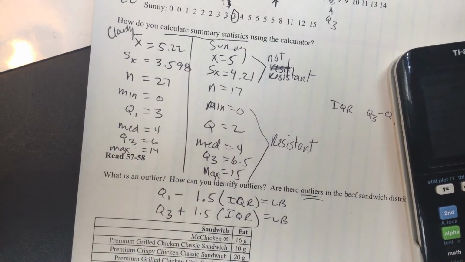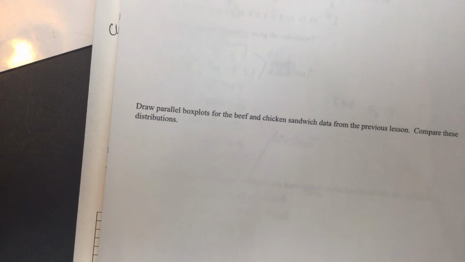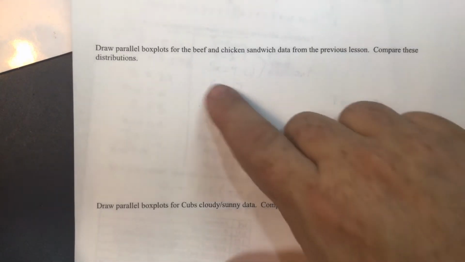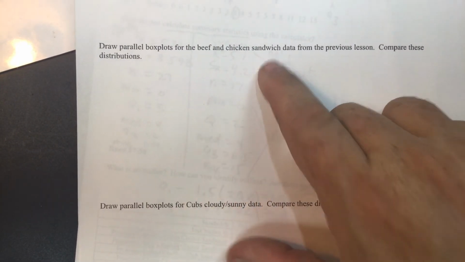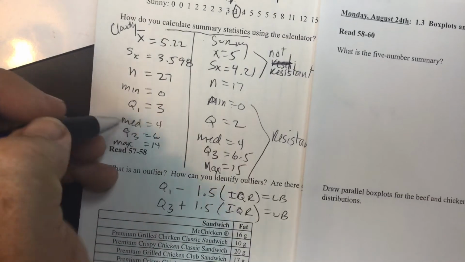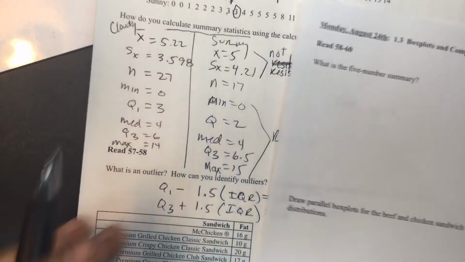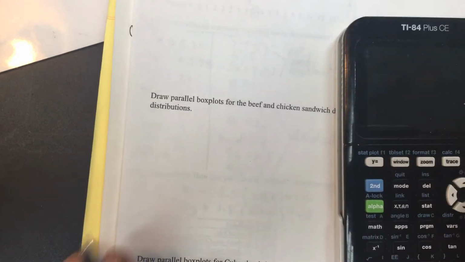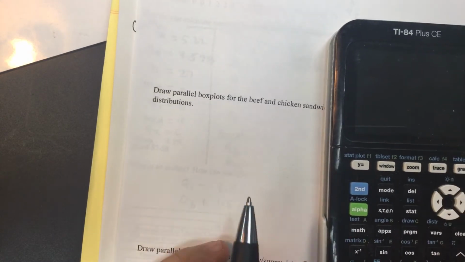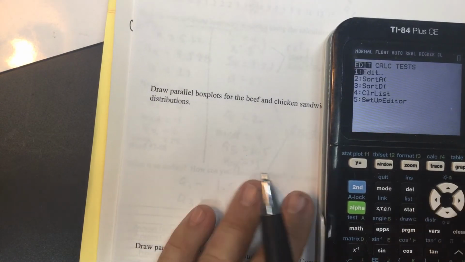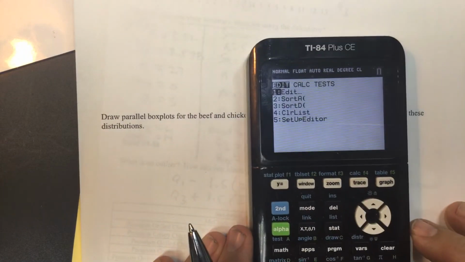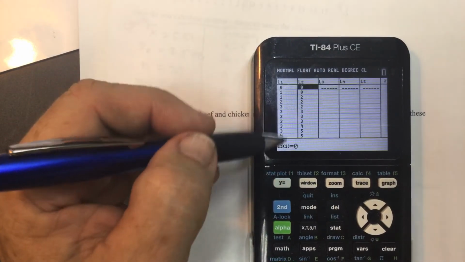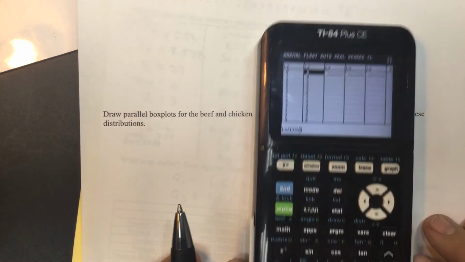There's a reason why I did this, because in today's lesson we did it by hand earlier, but it asked us to draw parallel box plots, right? Well, remember the box plots are based off the 5-number summary. But there's another trick in the calculator I want to show you guys. So we've got our data in L1 and L2.